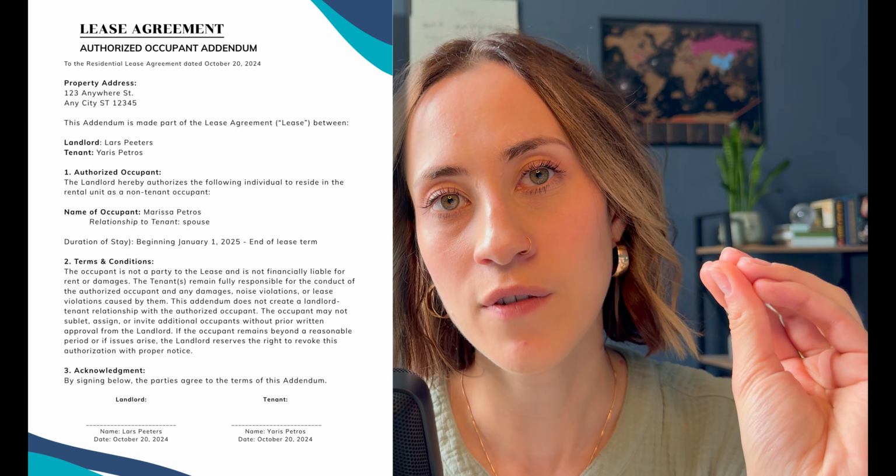But another way you can go about this is creating an addendum to the lease for an authorized resident. An authorized occupant or an authorized resident addendum allows the landlord to add the beneficiary to the lease without needing a social security number and without needing a background check.